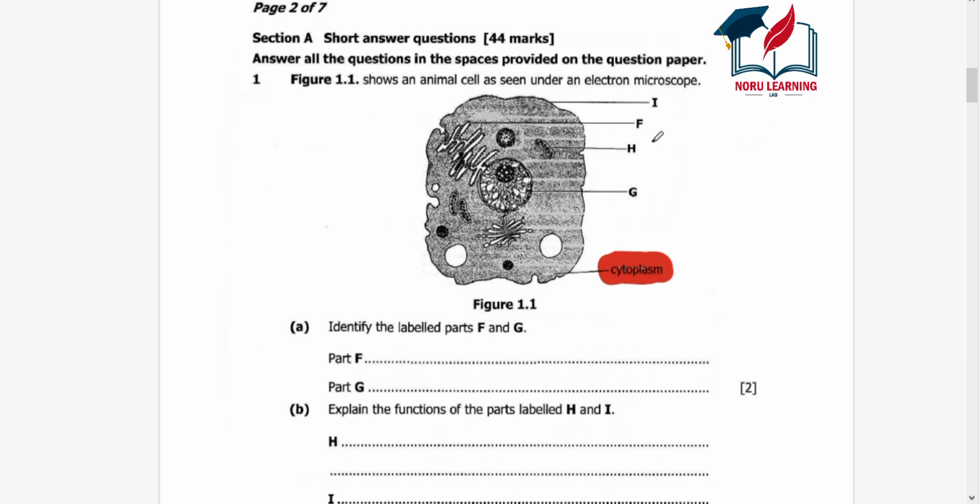What we're trying to label is F, and if we take a look around here, all this is endoplasmic reticulum. If we look closer at this endoplasmic reticulum, we can also observe some round things attached to it, which of course are ribosomes.